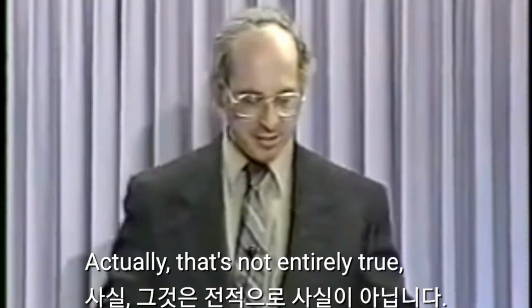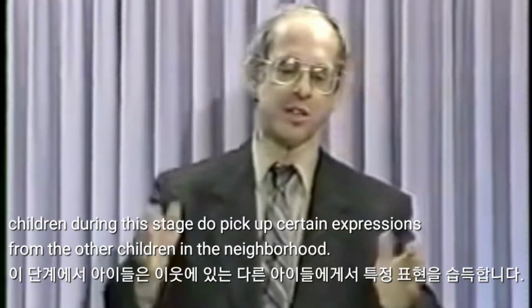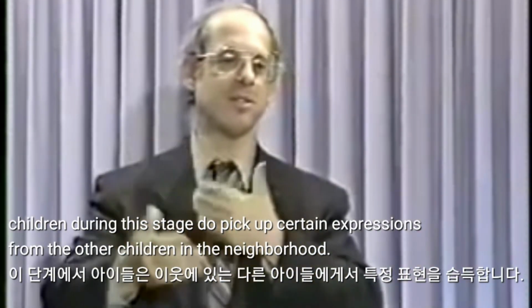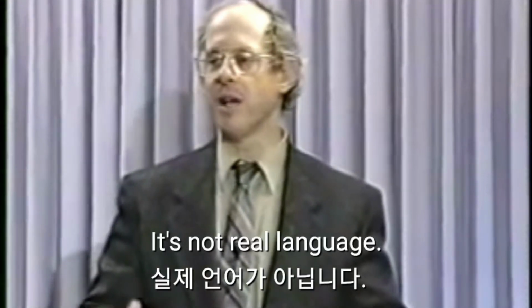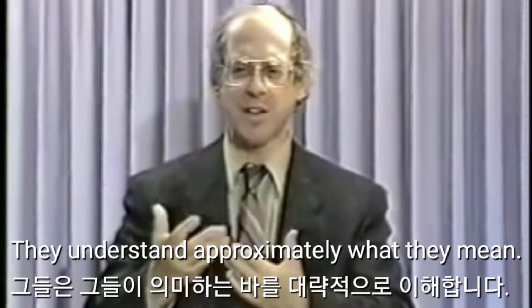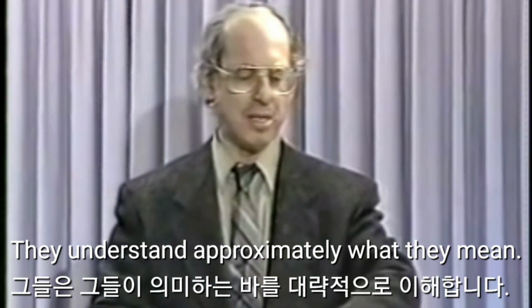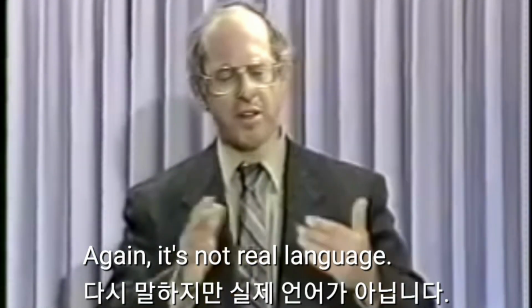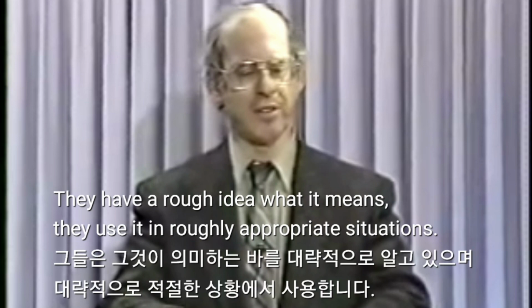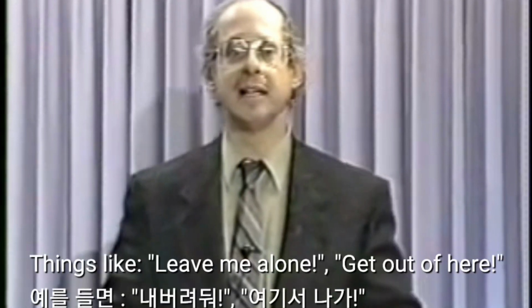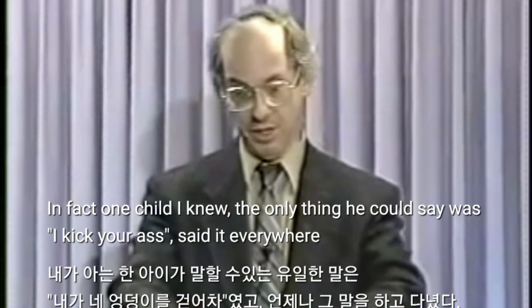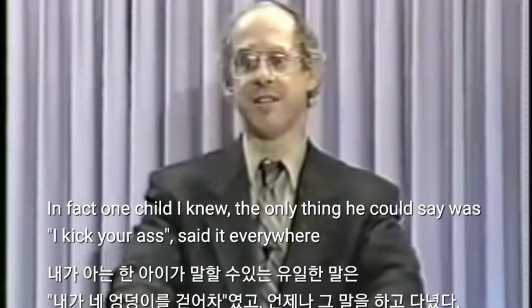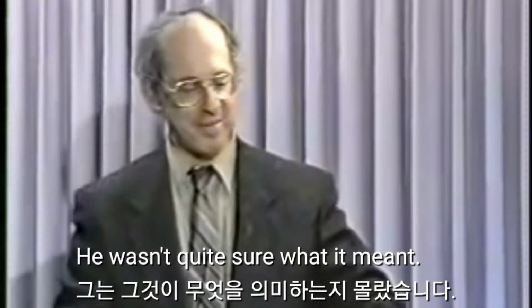Actually, that's not entirely true. Children during this stage do pick up certain expressions from the other children in the neighborhood. It's not real language. They have a rough idea what it means. They use it in roughly appropriate situations. Things like leave me alone, get out of here. In fact, one child I knew, the only thing he could say was, I kick your ass. Said it everywhere. Wasn't quite sure what it meant.